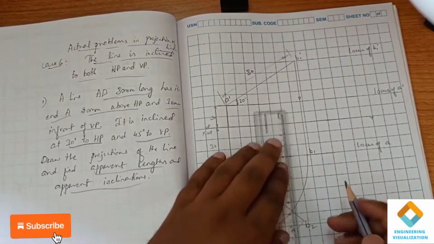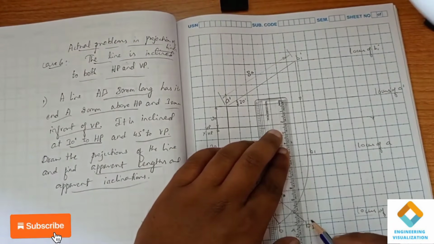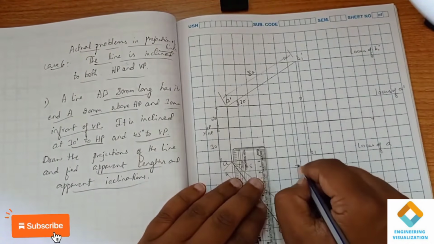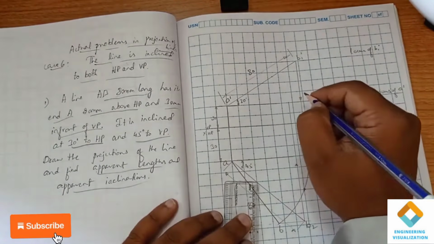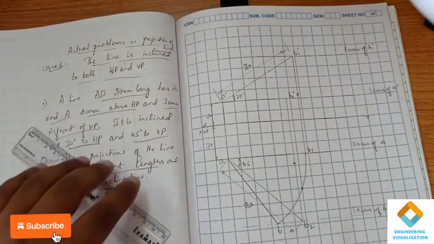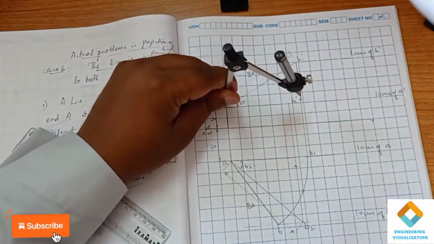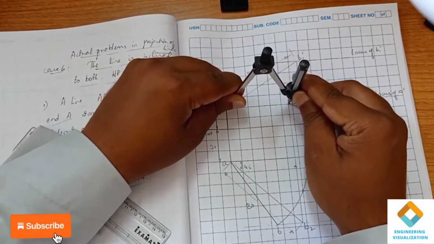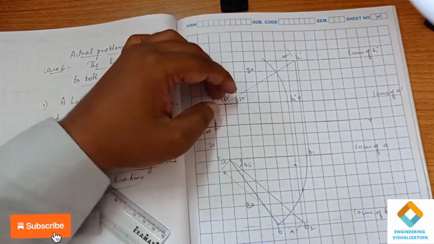In the same way, from B2 draw a straight line vertically upward till the locus of A dash. This is B2 dash. Measuring with the compass from B2 dash, we cut the arc till the locus of B dash.